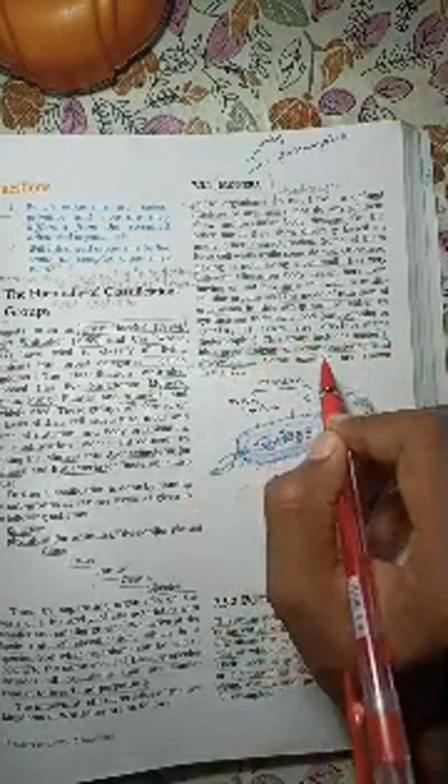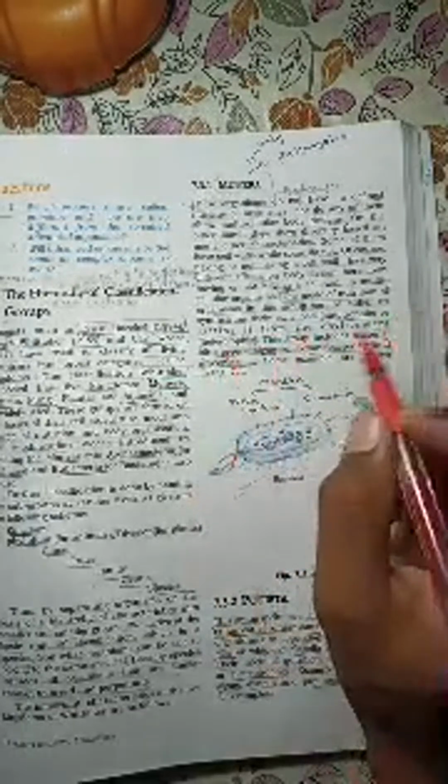This group includes bacteria, blue-green algae or cyanobacteria, and mycoplasma. Cyanobacteria is also called blue-green algae. Some examples are Monera, Archaebacteria, Eubacteria, bacteria, resting spores, heterocyst, Anabaena.